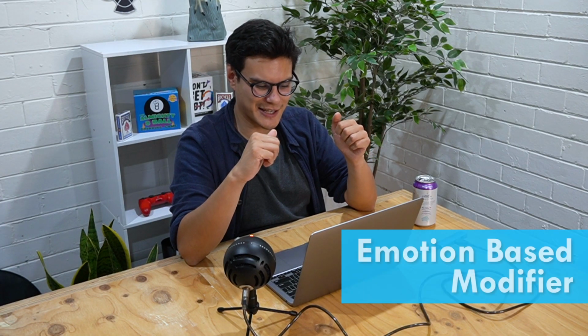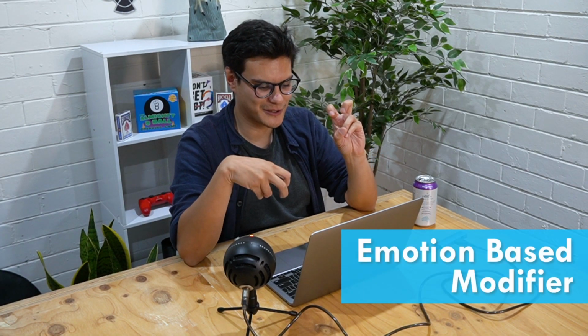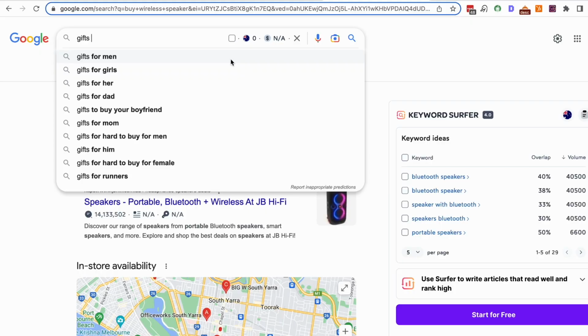Now, a bit of an out there keyword modifier I discovered in my searches as well is an emotion-based keyword modifier. So it'd be interesting to see how this would work. I'm looking through keyword results, thinking about gifts. So the keyword modifiers that are even presented here, like gifts for men, gifts for girls, gifts for her, gifts for dad. But what about gifts for happy people? It's more emotion-based, but I'd really be interested to see what comes up.